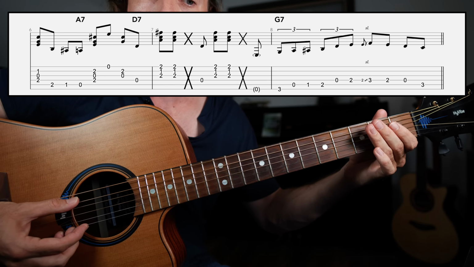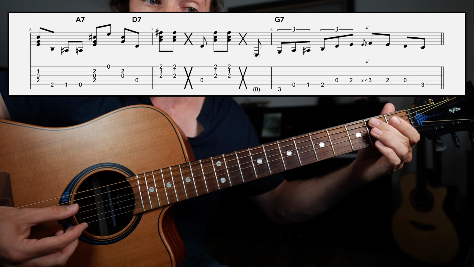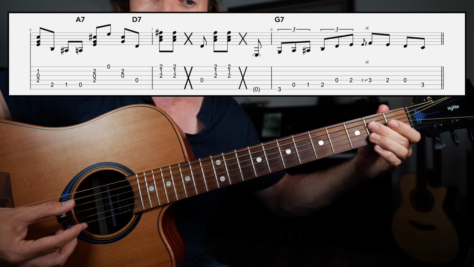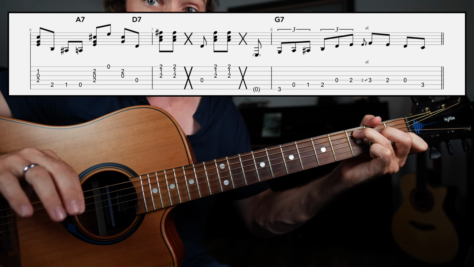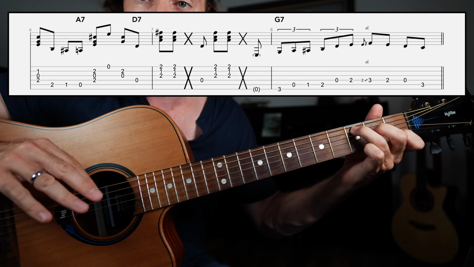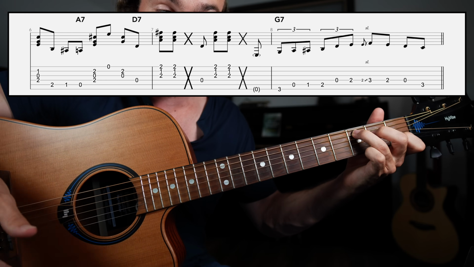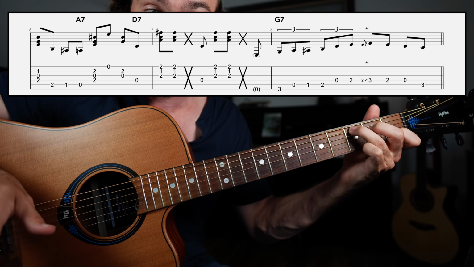Okay, so one more time. 03, 01, 2, 02, 3, 2, 03. Okay, and that last note there, that C note on the A string 3rd fret, is going to be the bass note for the incoming chord C major and the beginning of the verse section.